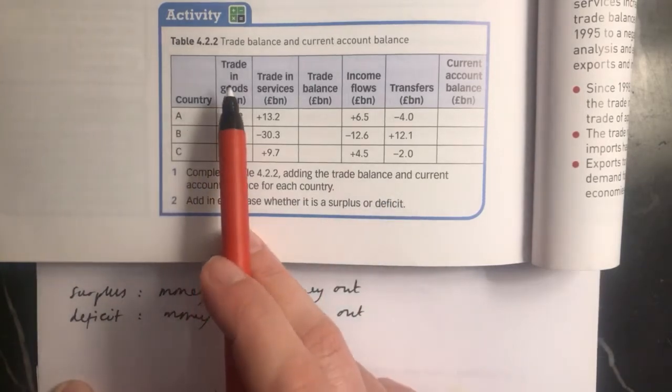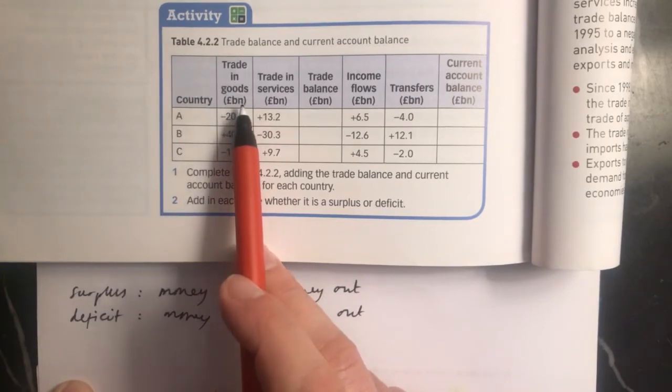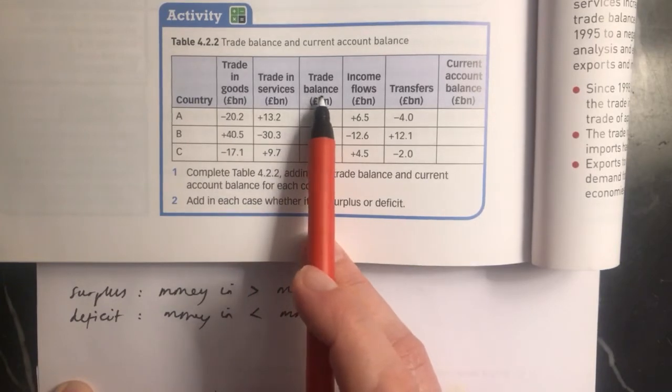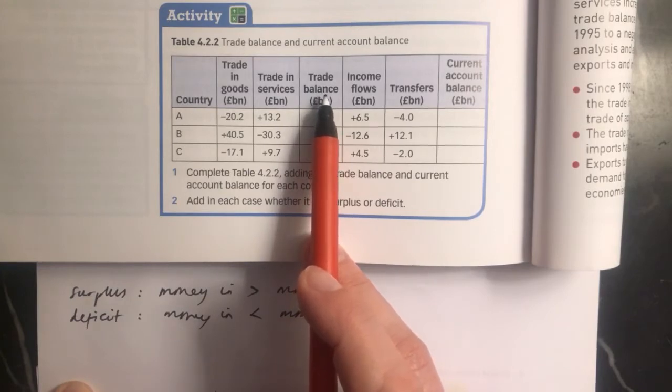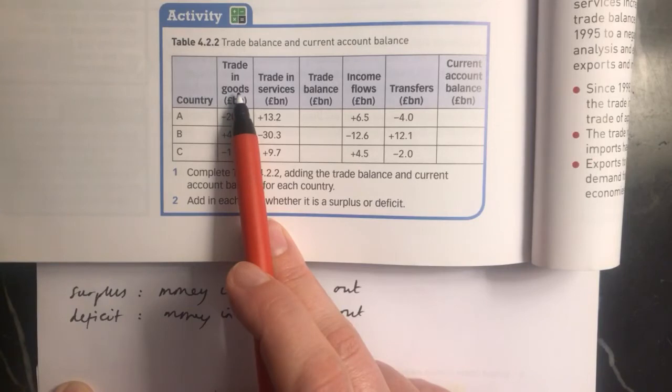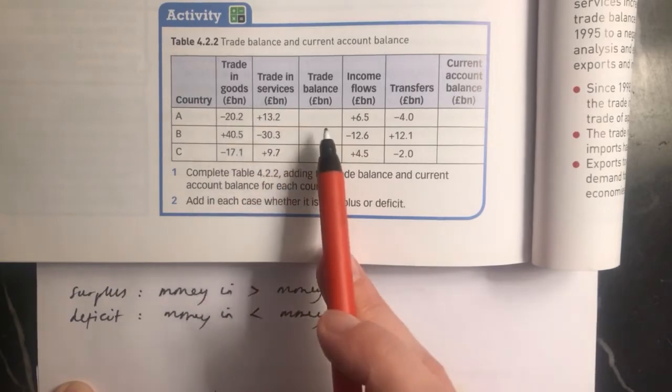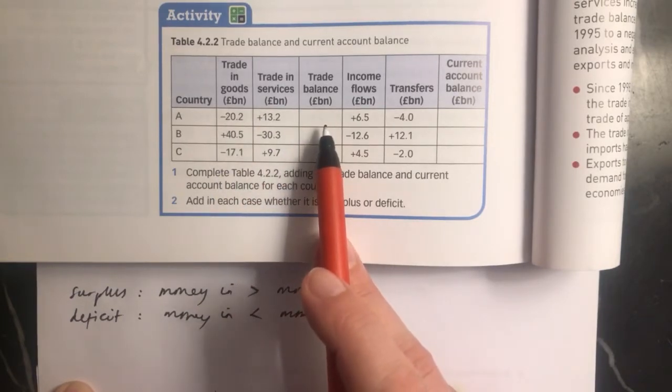So in this case, you can see we've got trade in goods here. It's all in billions of pounds. Trade in services, and then the balance of trade. The balance of trade is just looking, once you've worked out how much money is coming in, how much money is coming out for both goods, tangible products, which you can touch, and services, intangible products, which you can't touch. When you've added those together, what you end up with on balance.